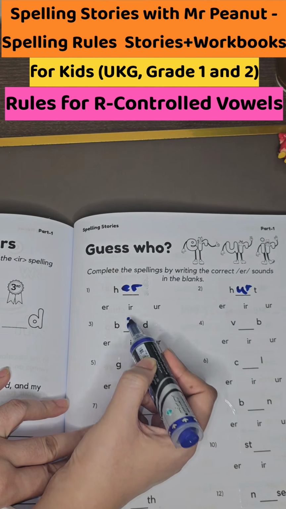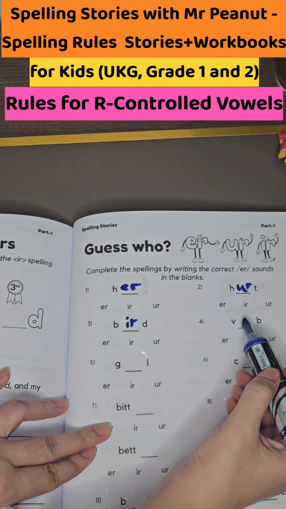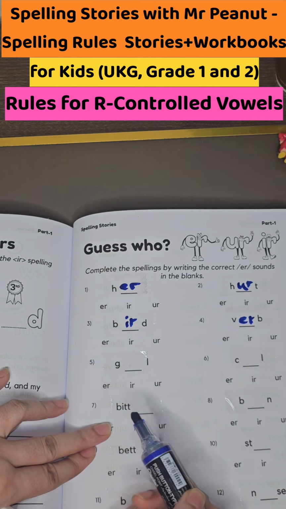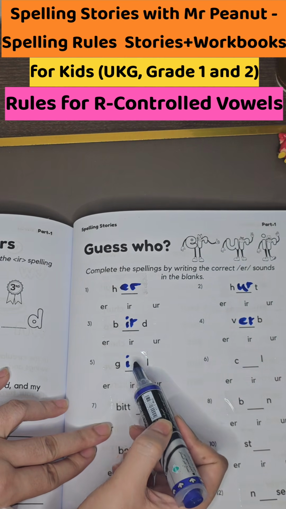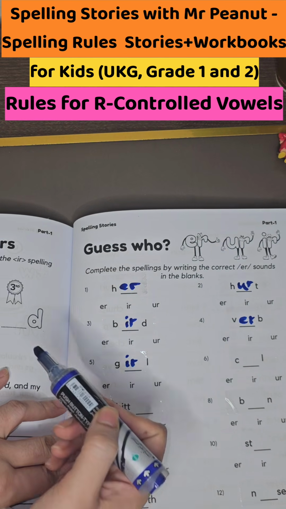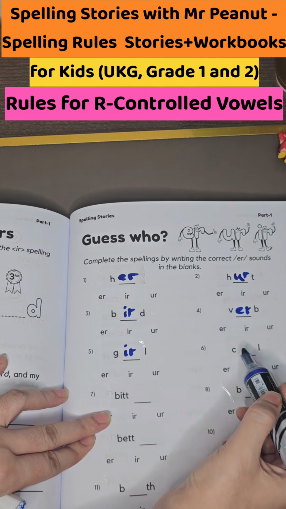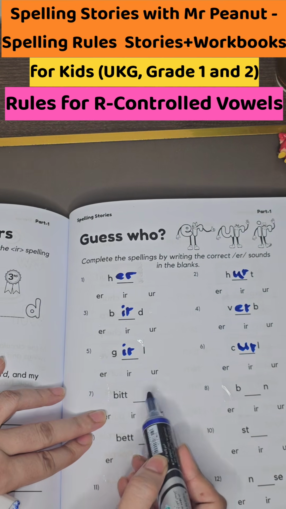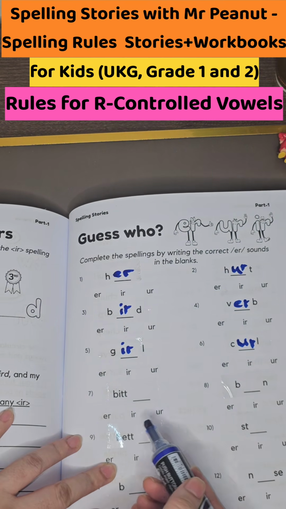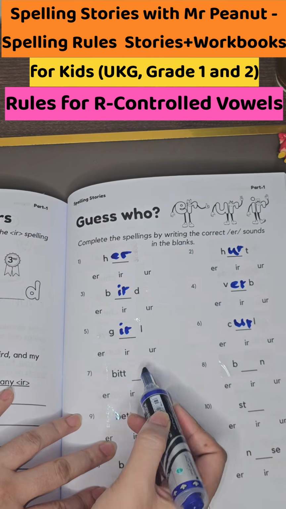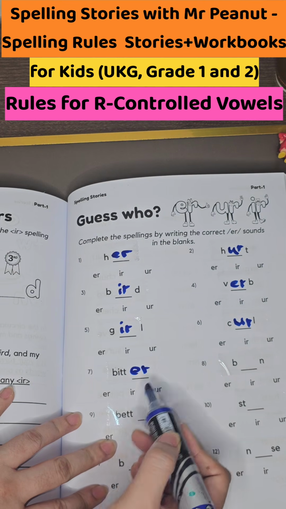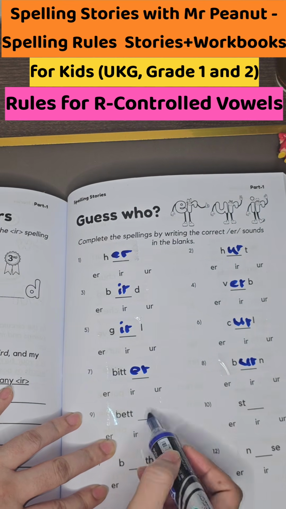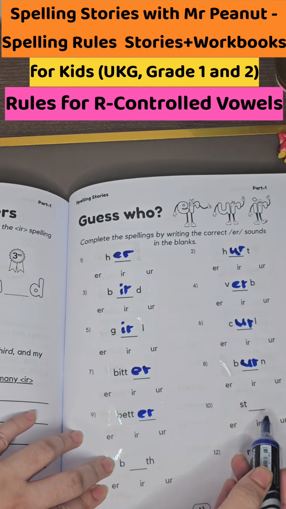Bird, nature word, IR. Verb, it doesn't go with IR and UR, so go with ER. Girl, we know girl is the IR word. We have learned this. Then we have curl. You can curl with pain. Okay. Bitter. Bitter doesn't go with IR and UR according to the things that we have learned. So we will go for the most common spelling, which is ER. Then we have burn, hurt word, batter, ER.